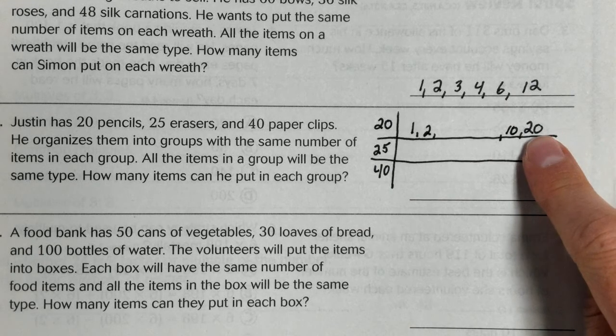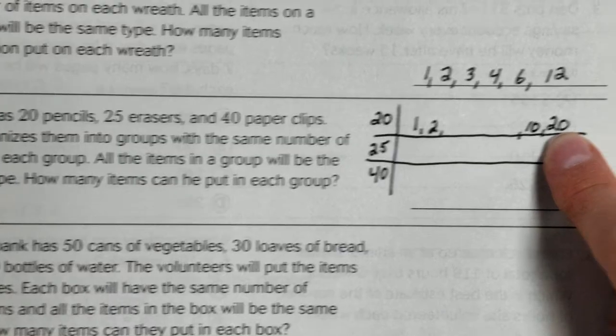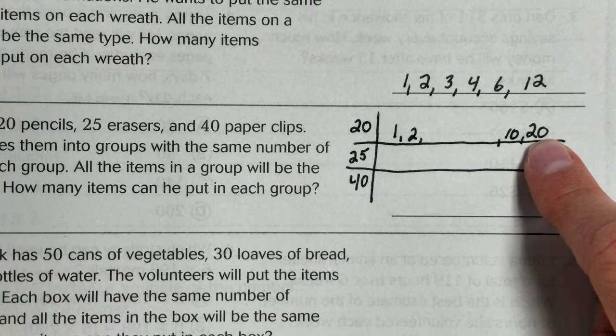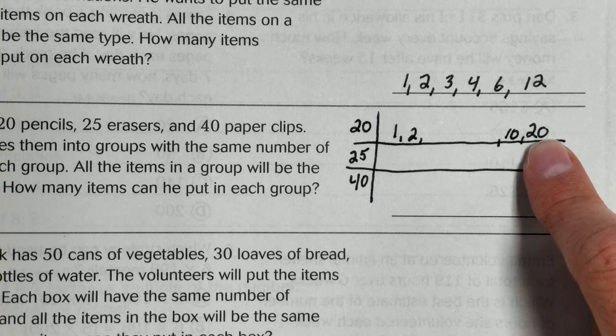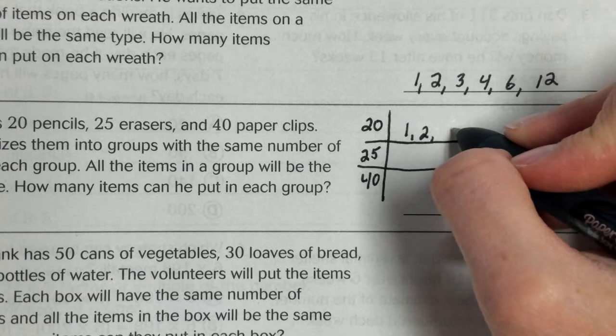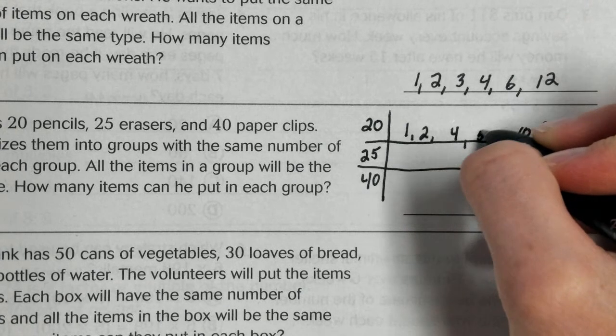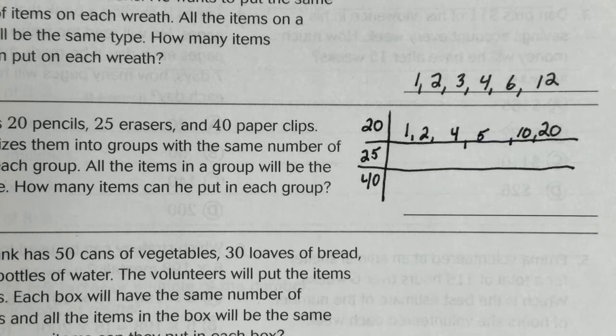Right? Is 3 a factor of 20? Okay, it is not, because if I add 2 plus 0, I get 2. And I cannot multiply 3 times anything to get 2. All right, is 4 a factor of 20? 4 times 5. Right, my numbers have met, so I'm done.